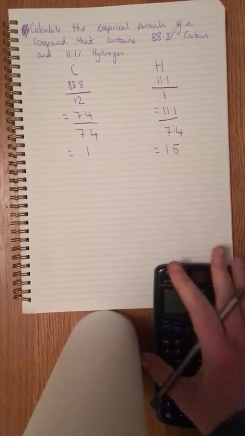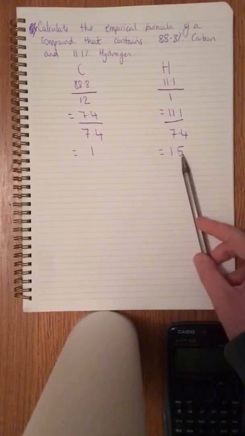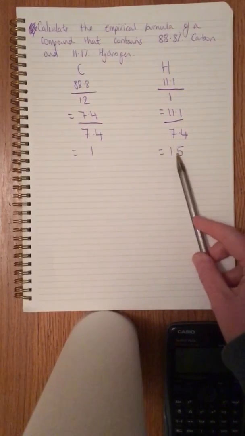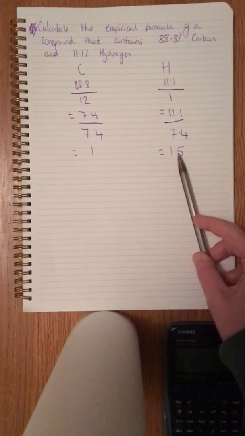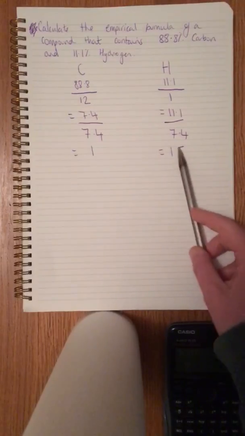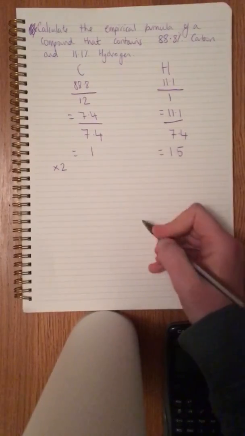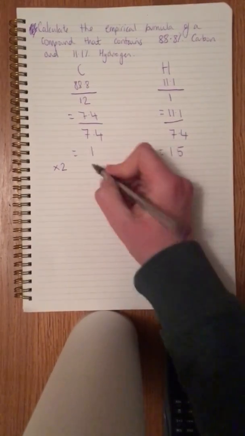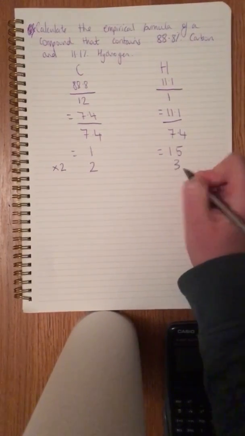Now, at this stage, you will get one of three options. You will either get whole numbers, you will get 0.5, or you will get 0.3. Whenever you get an exam question, you should only be getting that at this point. We can't have 1.5 atoms of hydrogen, that doesn't exist. So we now need to times both of these by 2. You only do this step if you have not got whole numbers at this stage. So we're going to times everything by 2. So that would make that 2, and 1.5 times 2 is 3.